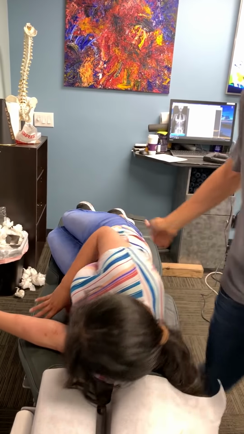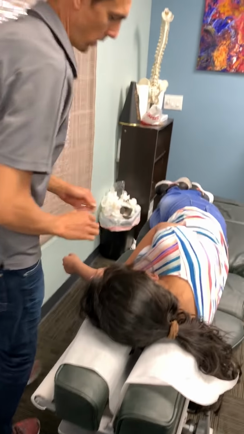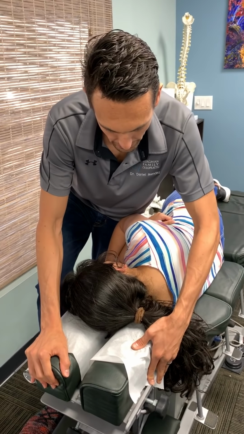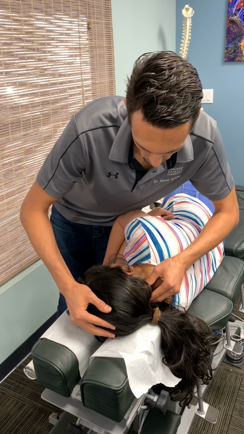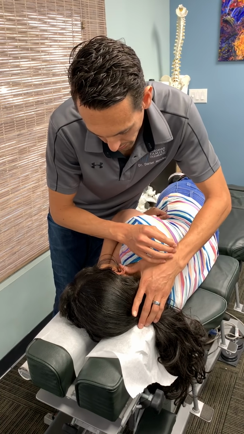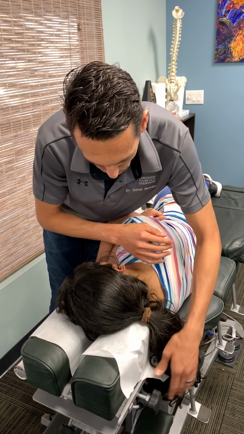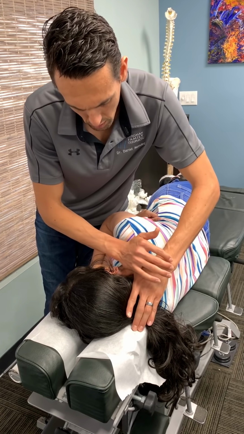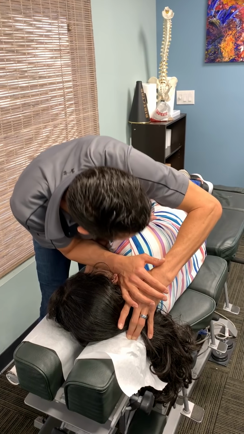Curves in here on the left, a little bit here on the right. The top bone in the neck called the atlas. That's the one the head sits on. That's the one we're going to be adjusting for specifically, when this one's out of position, it'll cause headaches for sure. Beautiful.